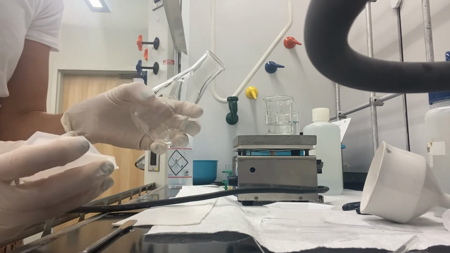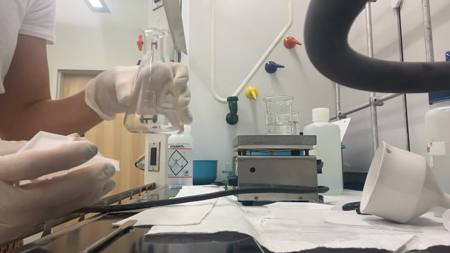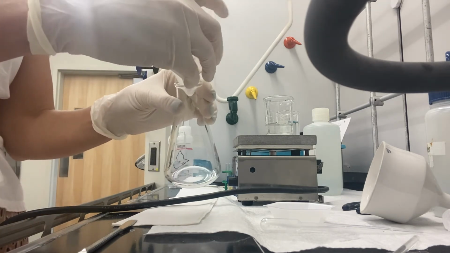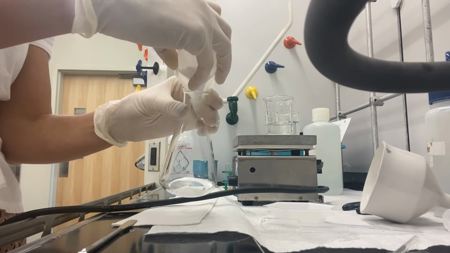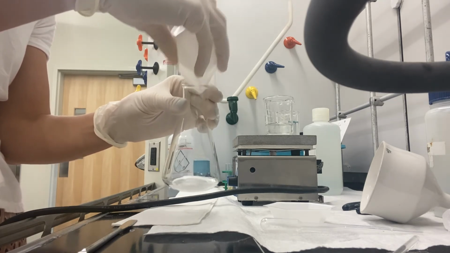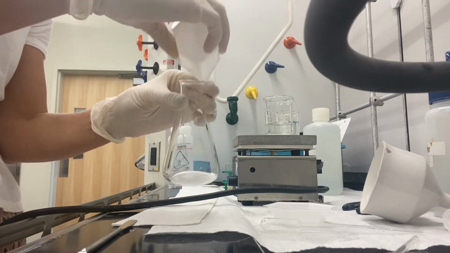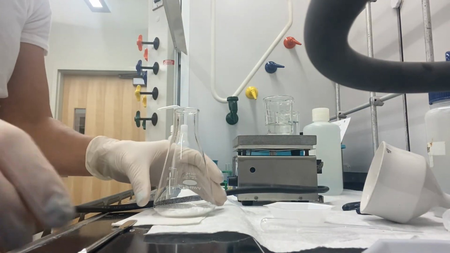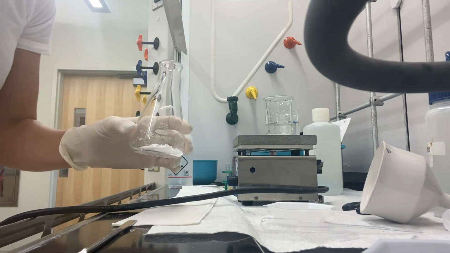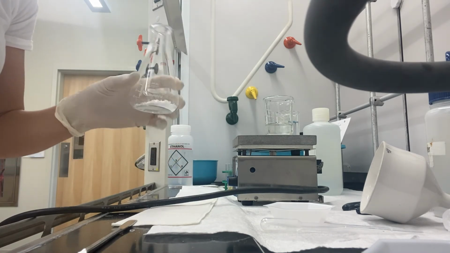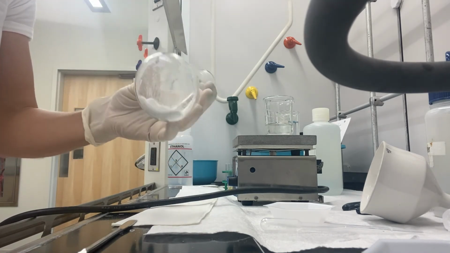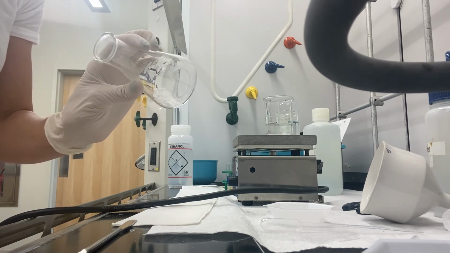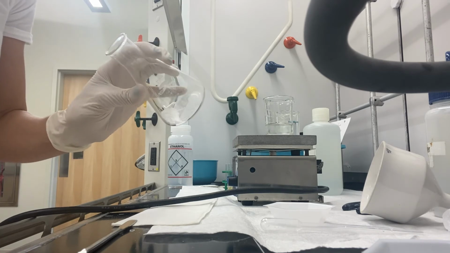I like to do recrystallizations in Erlenmeyer flasks. I feel like it helps when you want to mix so that your solution doesn't splash out. So I'm going to add this separated aspirin product. Okay. And it says a minimum amount of boiling ethanol, but I don't know how much that is, and it might vary from person to person because everyone's going to end up with a different amount of solid, which will require either more or less ethanol to dissolve it.